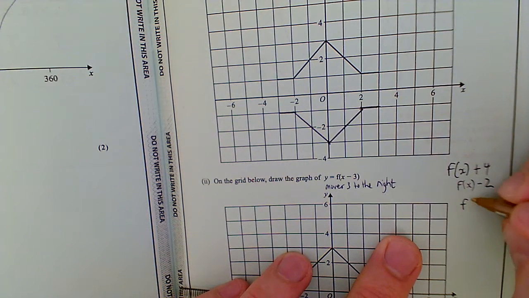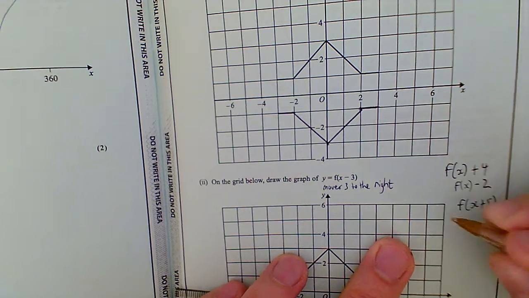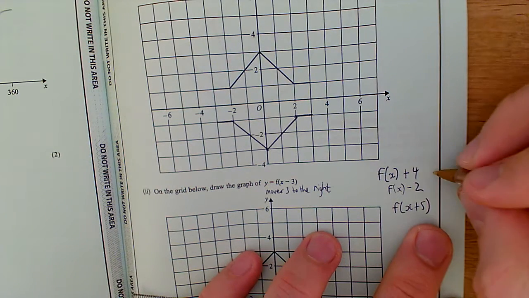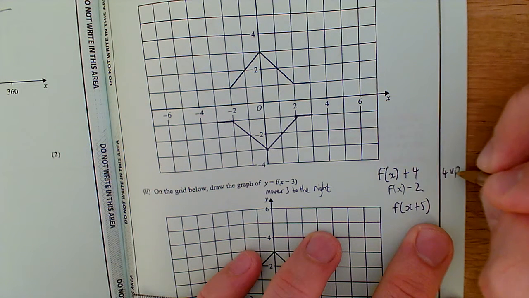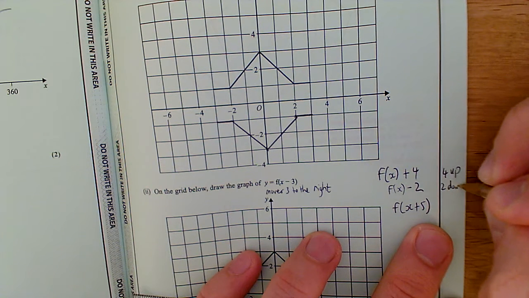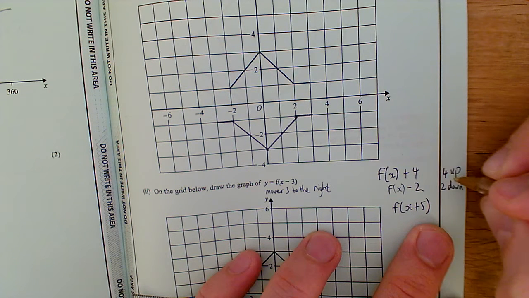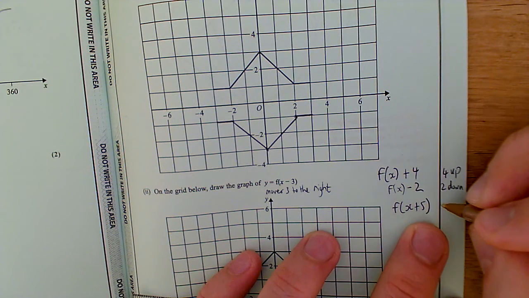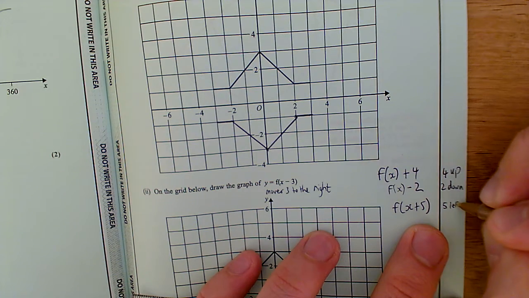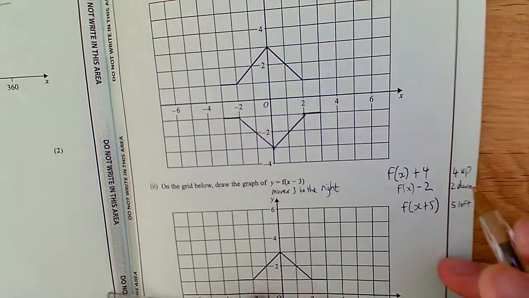And if you have f of x plus 5, that would actually move it 5 to the left. So if I write this up next to it, this first one would move the graph 4 up, and this one would move it 2 down. So the numbers outside the f of x bit move it up and down, and it's the way you'd expect. When you've got numbers inside, x plus 5 actually moves it 5 to the left, not really what you'd expect, and x minus 3 moves it 3 to the right.